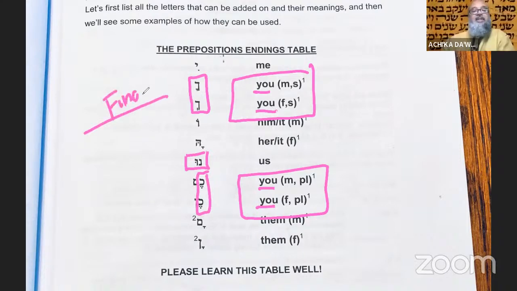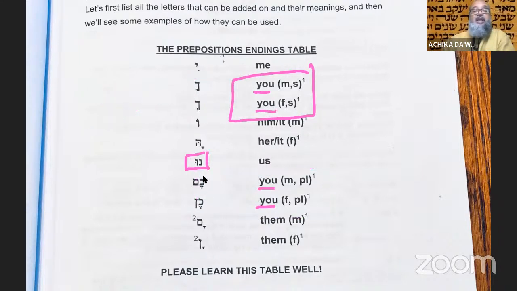The final is the reason it's on the end. When it's not a final, it's not going to be on the end. It's going to be before the last letter, so it's going to have a different form. How do you know that it's masculine and feminine? By these two letters on the end. The letter right here is a final mem.